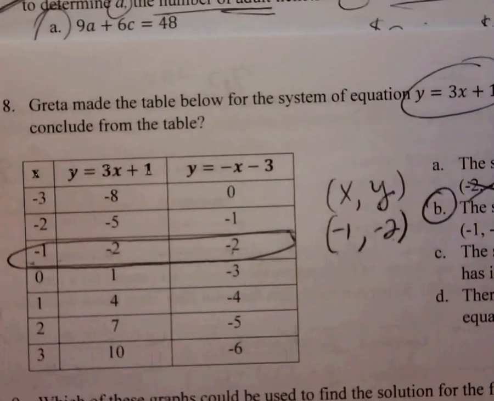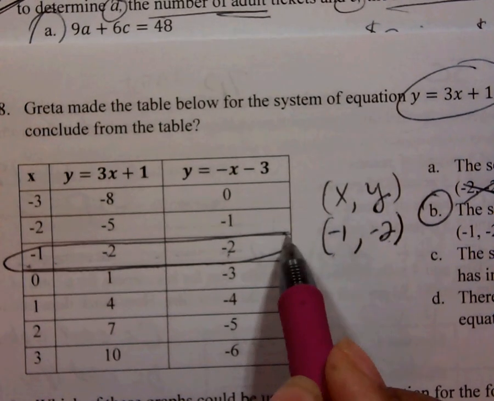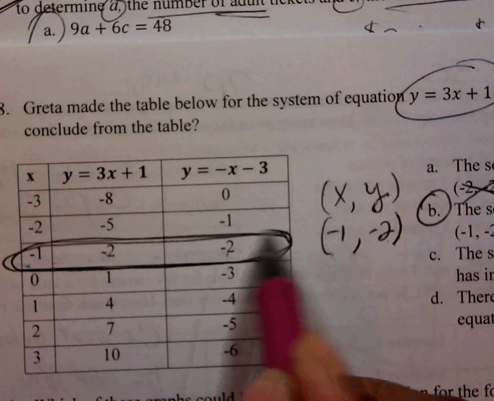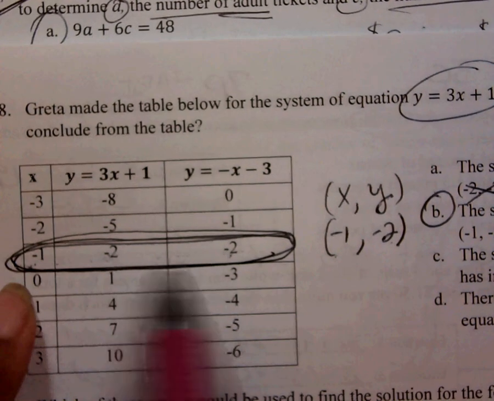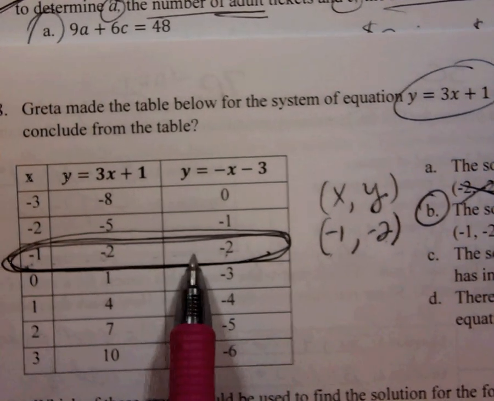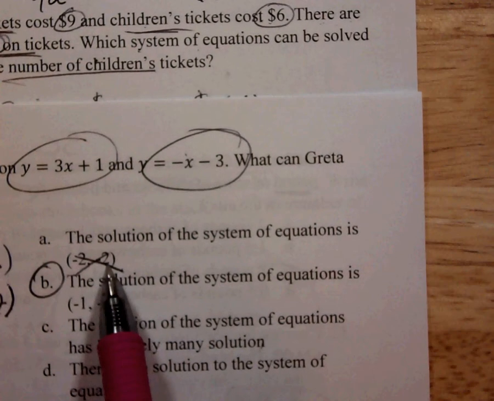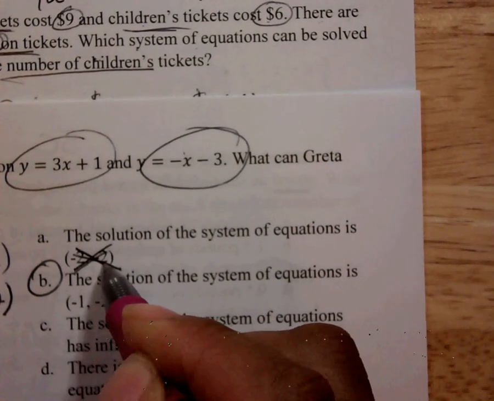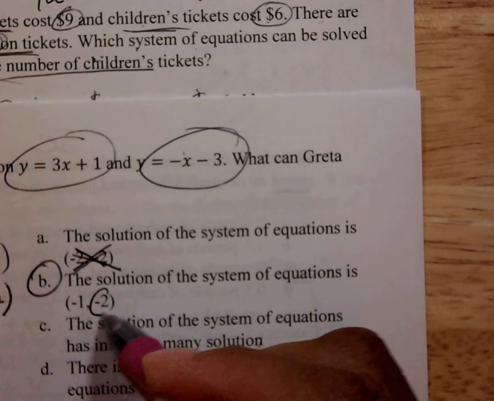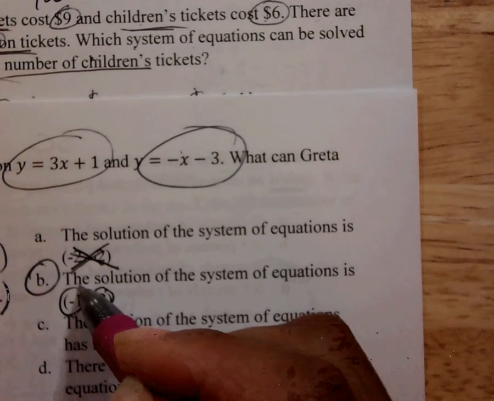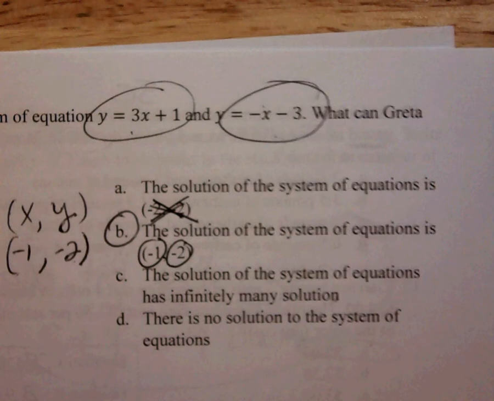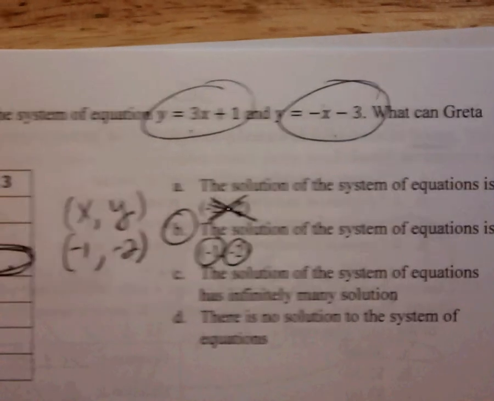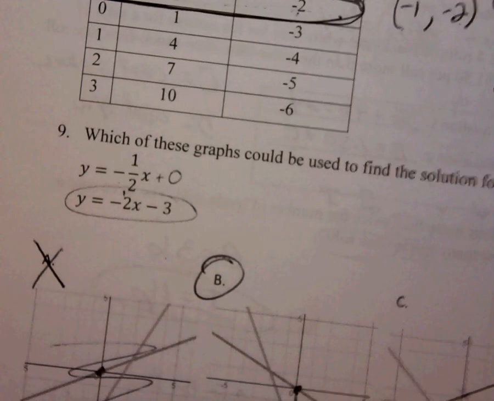Well, what you need to know about this problem, whenever you have a system and there is one solution, they have the same x and same y. And right here, both of these equations share -1, and they both share -2 as a y value. So it is not that the solution is -2, -2. No, that's the y value they both have in common. So they both have in common a y of -2 and an x of -1, meaning the answer is B. You could have also plugged in this equation and that equation into menu 3-2 and got the answer as -1, -2 is the solution.